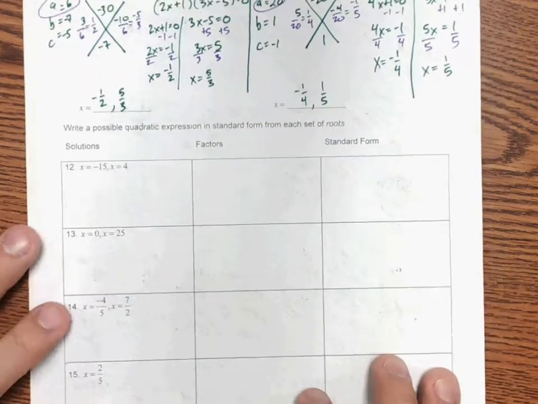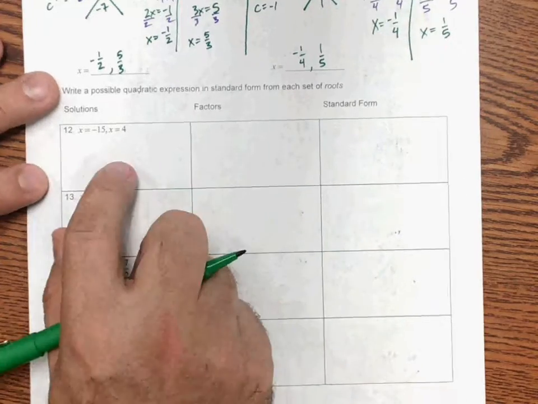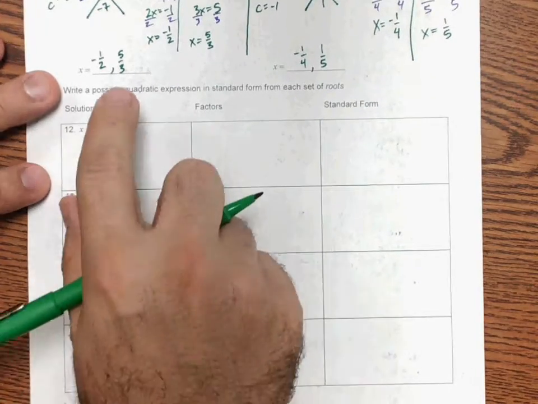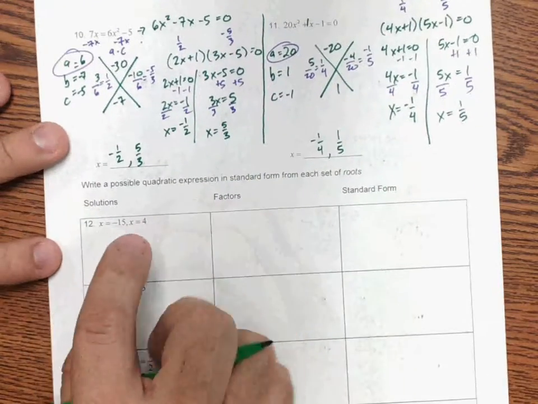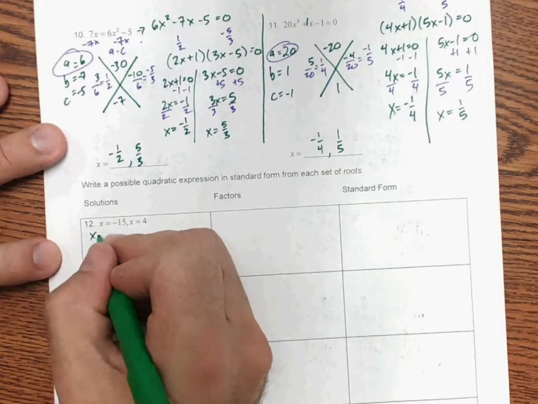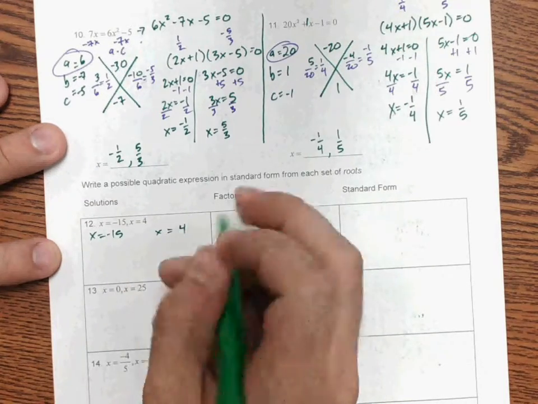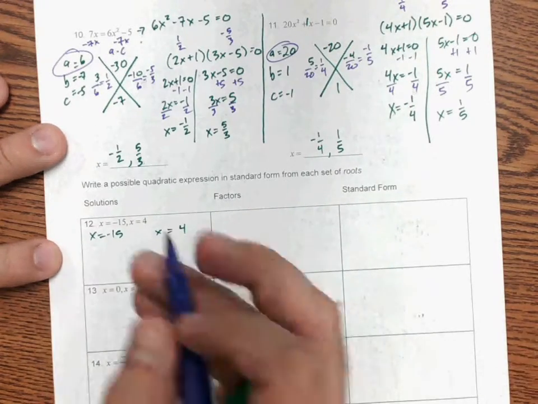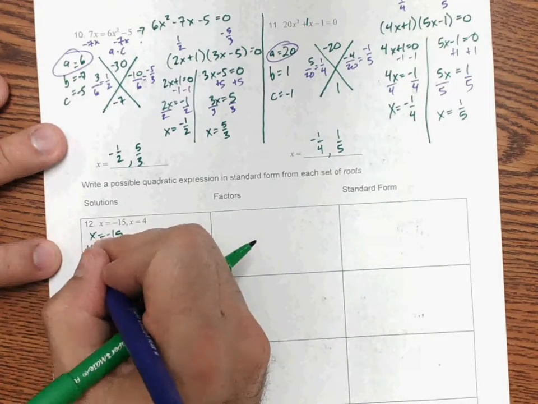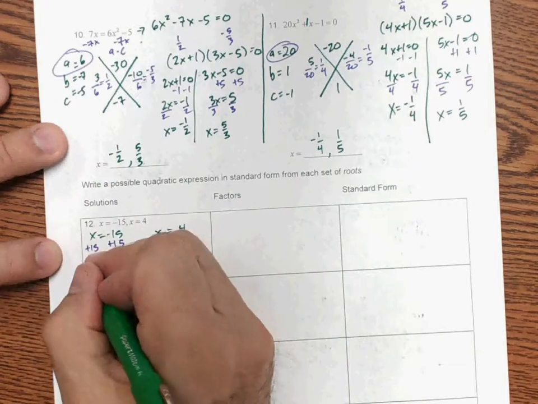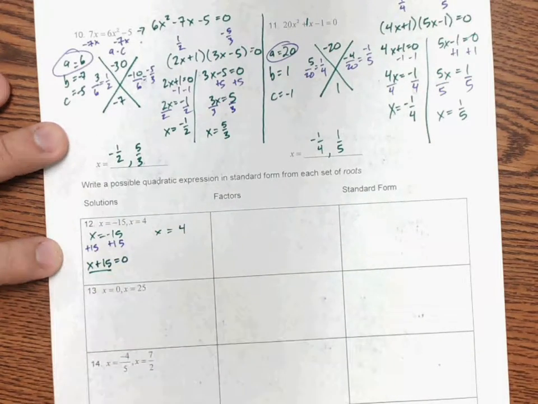All right, next is to write a possible quadratic equation in standard form from each set of roots. This was Wednesday's lesson, and it's basically doing all the stuff we did in these questions, but doing it backwards. So we need to have this equation, x equals negative 15, and x equals 4, and we need to make them equal 0. So we're going to do the opposite. If this is minus 15, we're going to add 15 to both sides, which will give us x plus 15 equals 0. This is one of my factors.